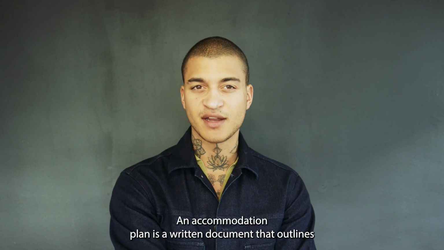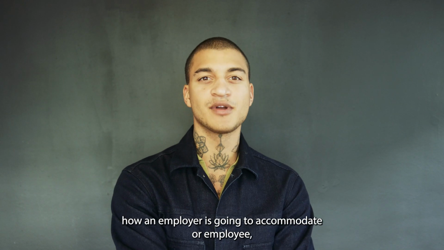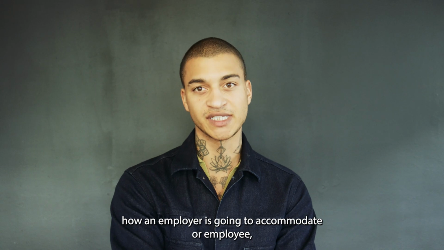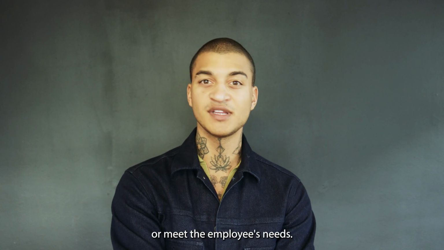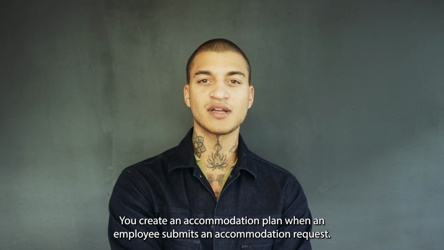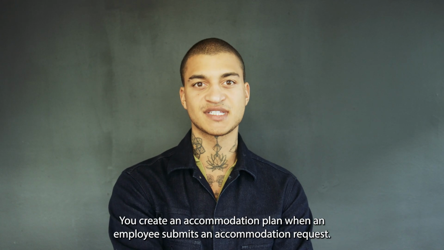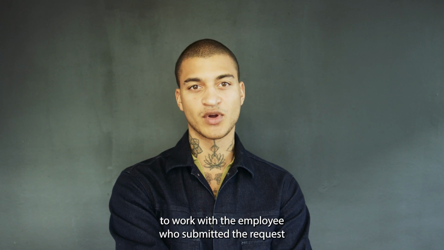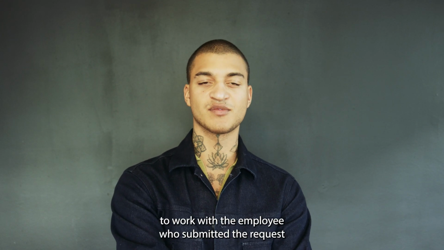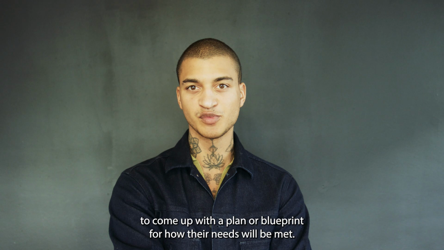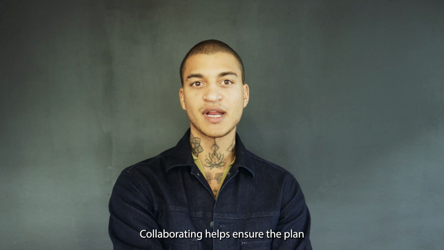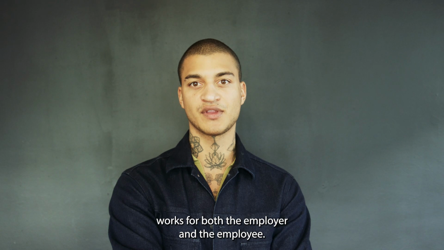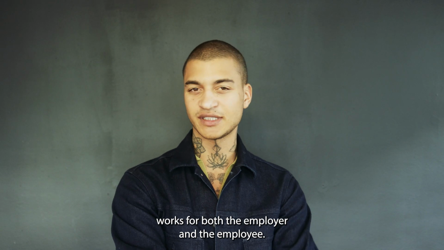An accommodation plan is a written document that outlines how an employer is going to accommodate an employee, how they are going to address the employee's situation or meet the employee's needs. You create an accommodation plan when an employee submits an accommodation request. The idea is to work with the employee who submitted the request to come up with a plan or blueprint for how their needs will be met. Collaborating helps ensure the plan works for both the employer and the employee.